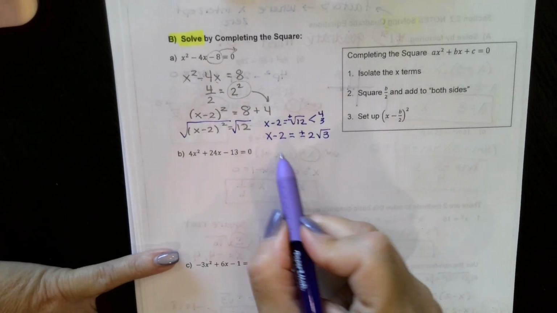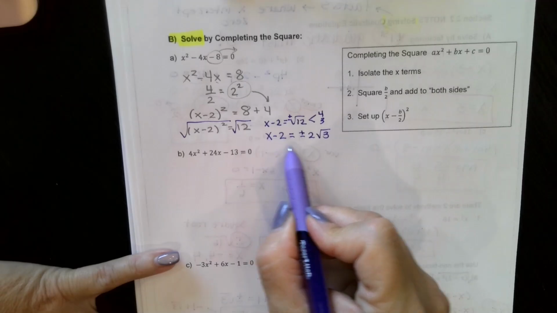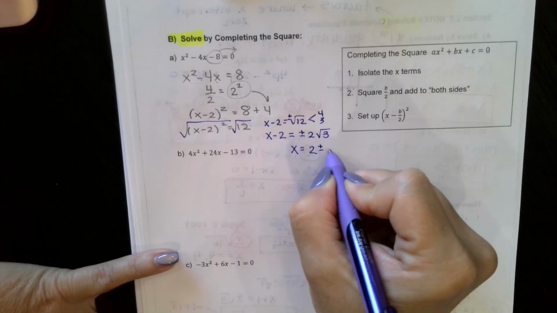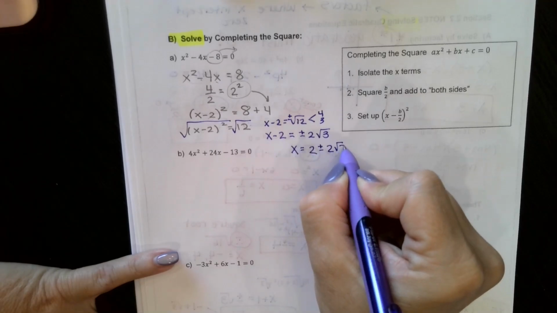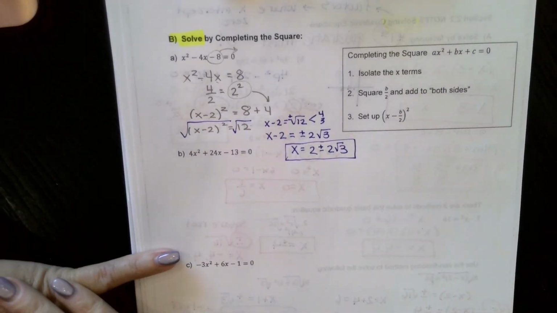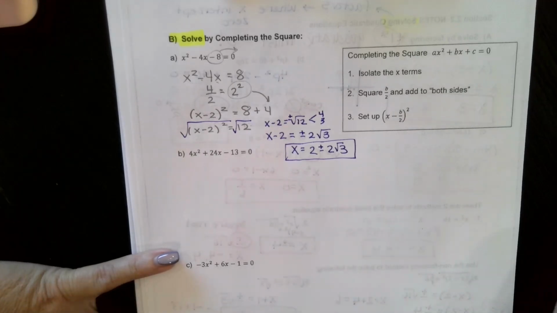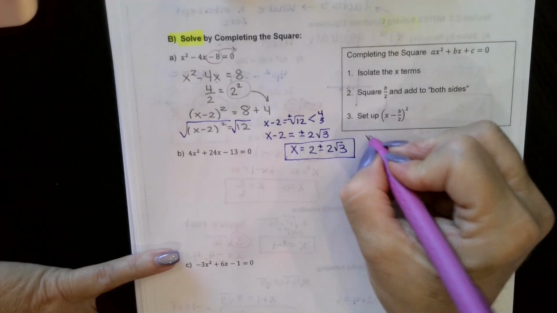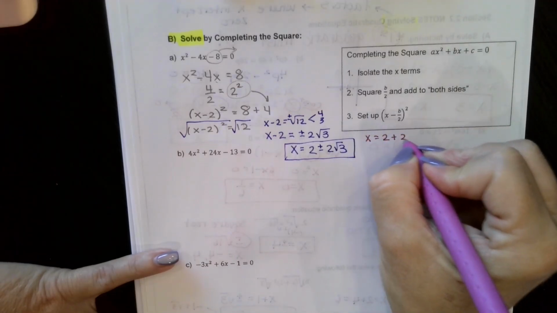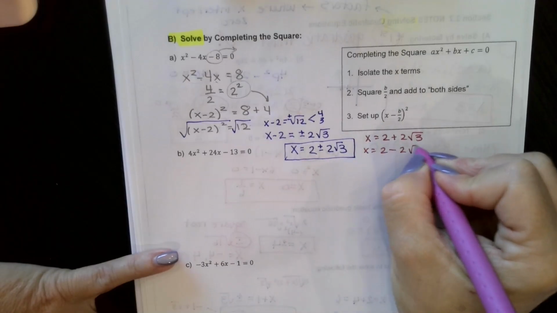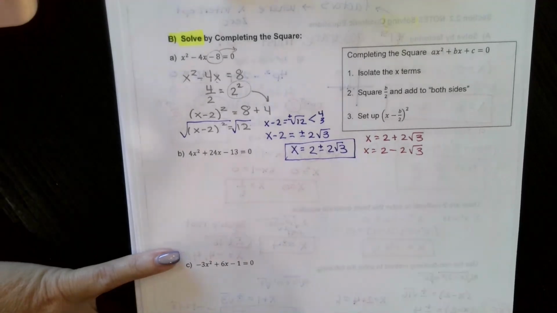And then my last step is to get the x by itself. So I move that 2 over, and I have x equals 2 plus or minus 2 square root of 3. And this is my answer. Now again, I did this on the other side, but let me do it again. What this means is I have 2 solutions: x equals 2 plus 2 square root of 3, and x equals 2 minus 2 square root of 3. That's what this is saying. Super important to see that you still have 2 solutions.